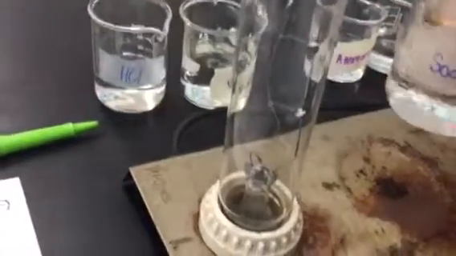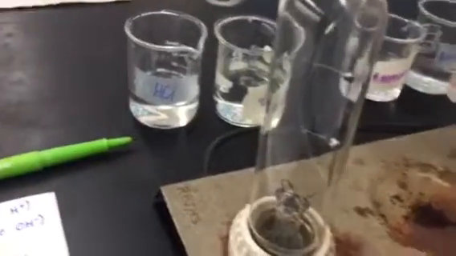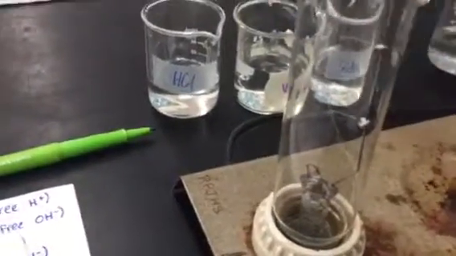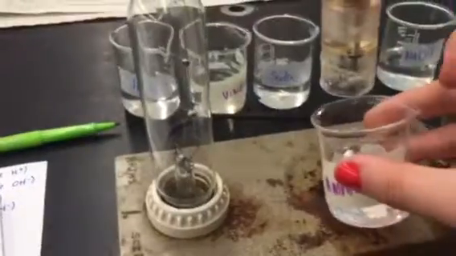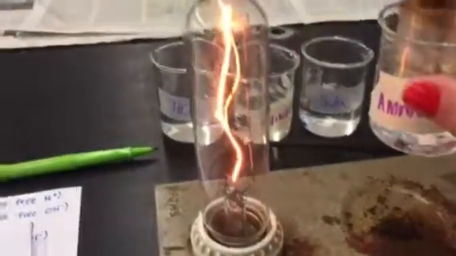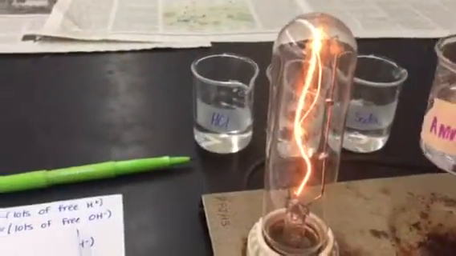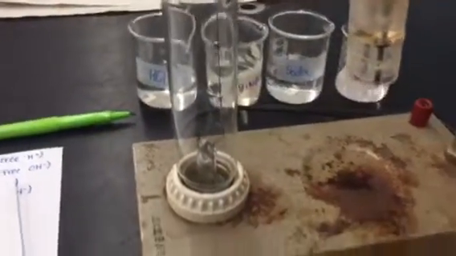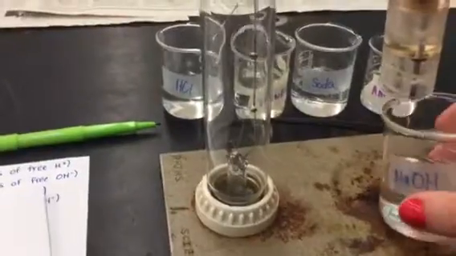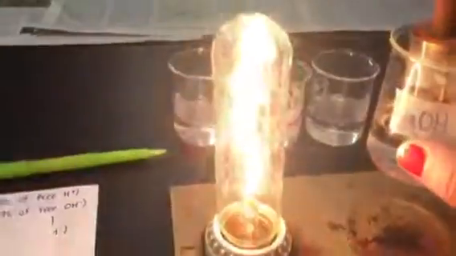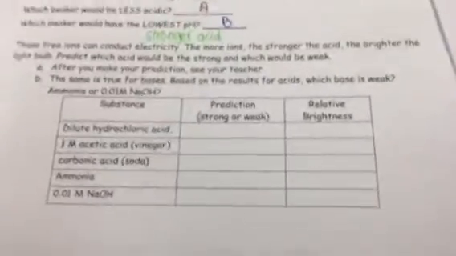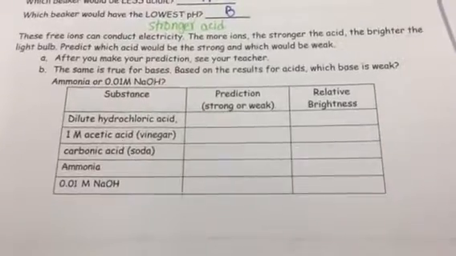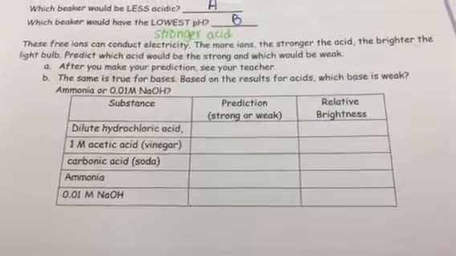So in the soda, there are not enough electrolytes to turn on the light bulb. Our next solution is going to be ammonia. And our last solution is the 0.1 molar NaOH. So you should be able to fill in the relative brightness rated on a scale of 1 to 10.